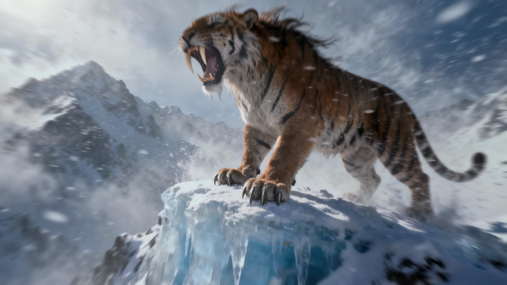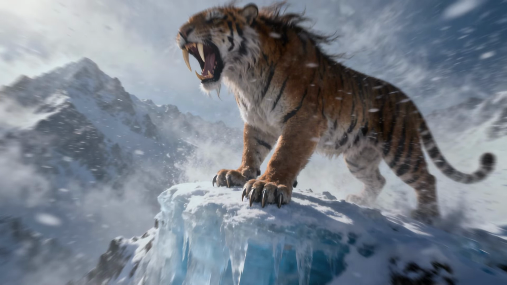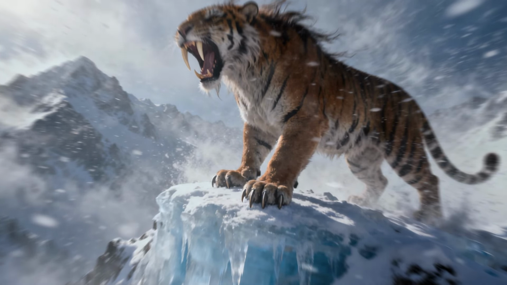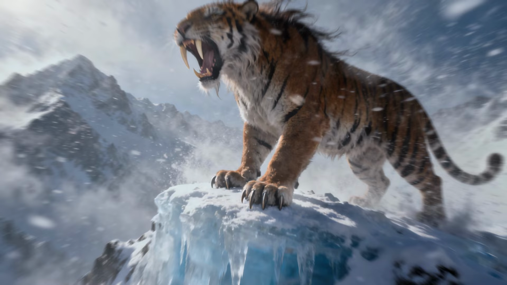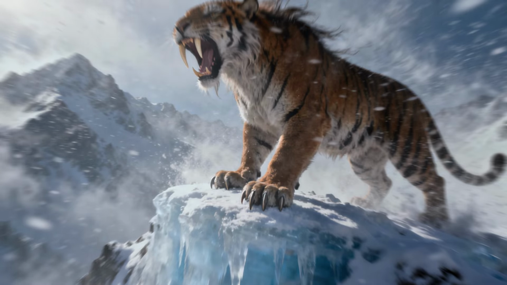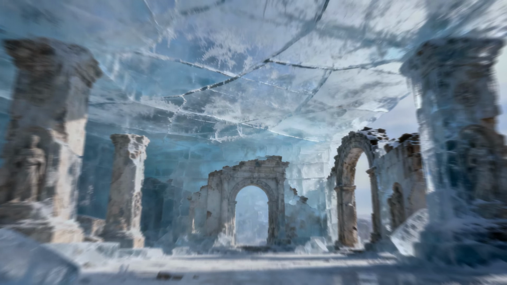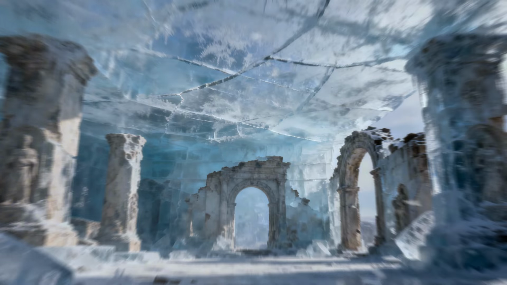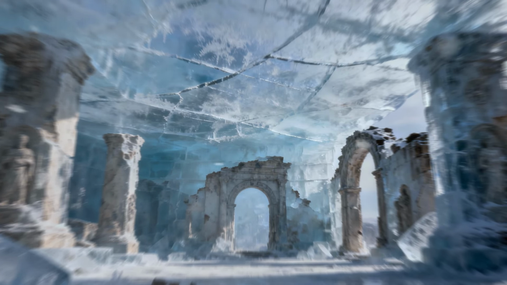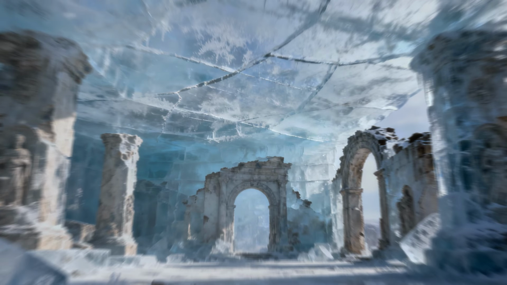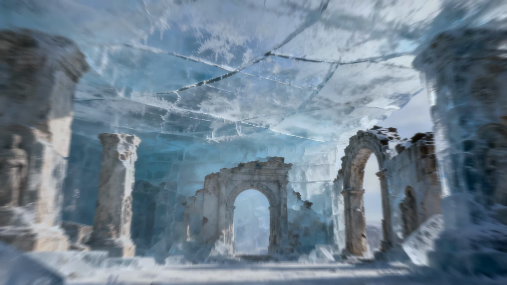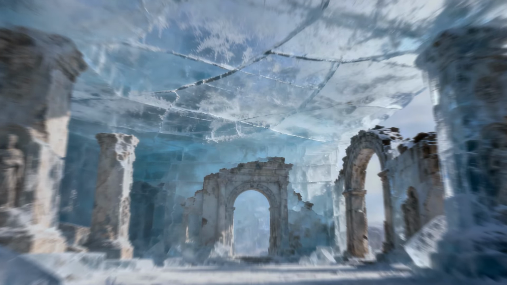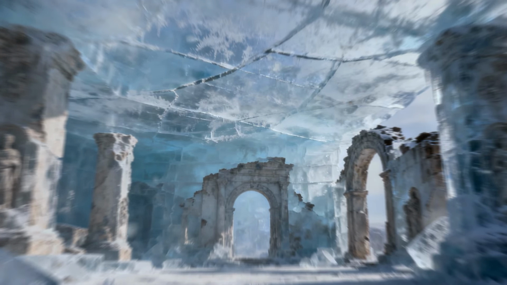On the open grasslands, the mammoth herds were only the beginning. Beside them roamed the woolly rhinoceroses, broad-shouldered and cloaked in dense fur, their long horns sweeping forward like natural spears. These animals were powerful enough to defend themselves against nearly any predator, and yet they shared the steppe with bison that stood taller than a man, wild horses with thick, stocky frames, and musk oxen built to survive the unrelenting cold.